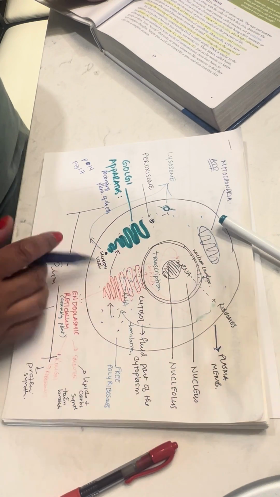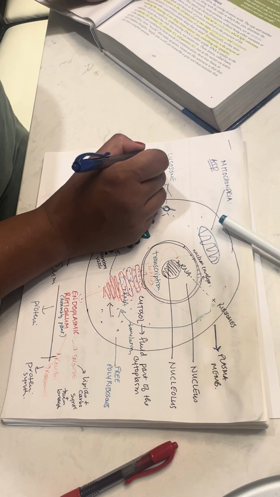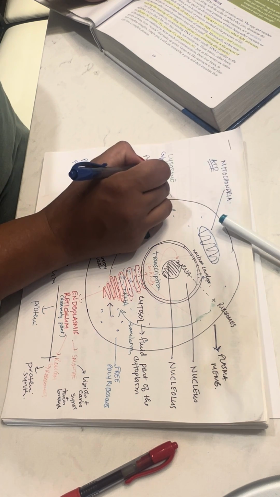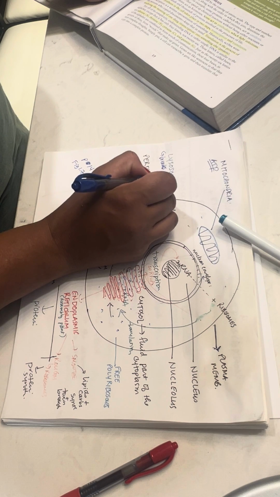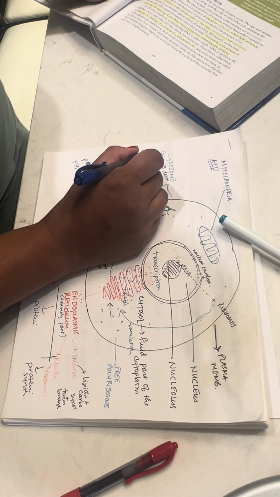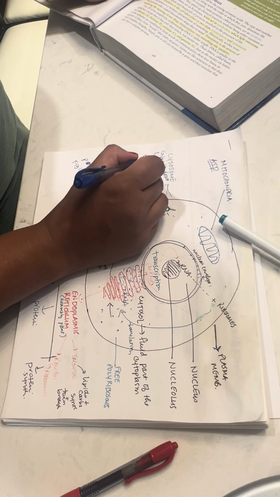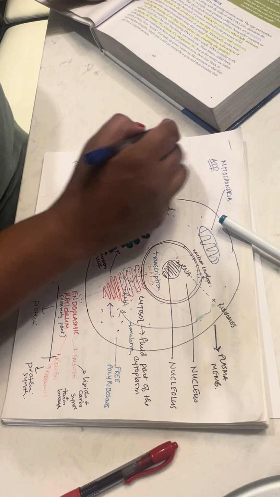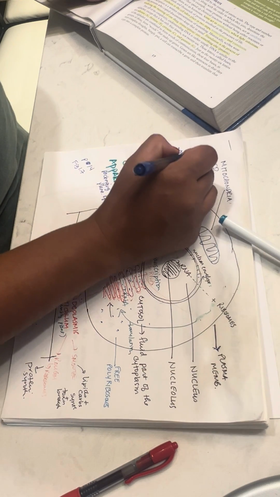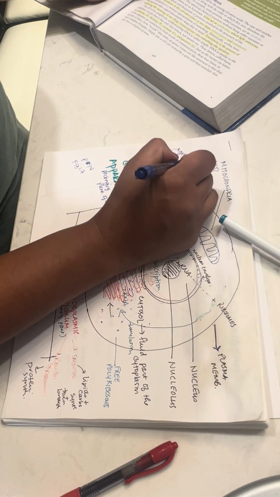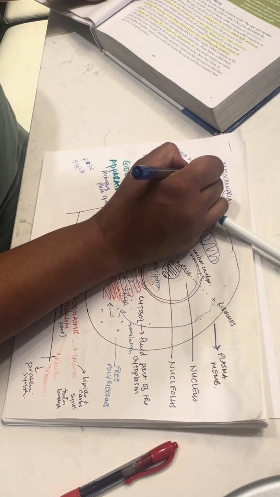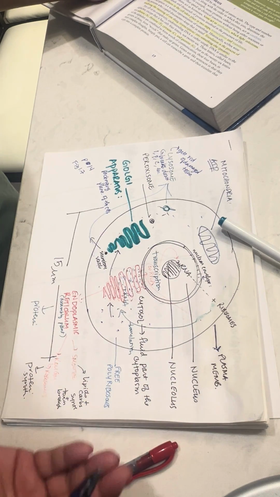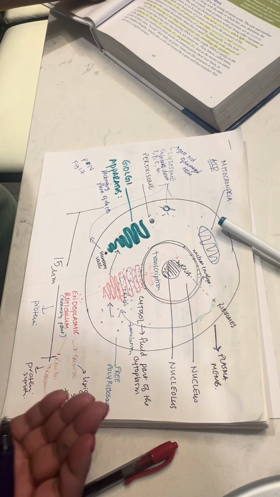So what you need to know about lysosomes is that they break down lipids, proteins, carbohydrates, and other stuff. The importance of this is that it gets rid of damaged tissue. That's the main thing you need to know about it. That's why it's breaking all this down, because if damaged tissue accumulates, we start developing diseases.